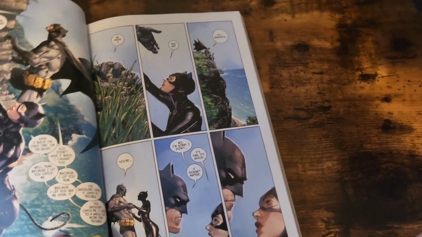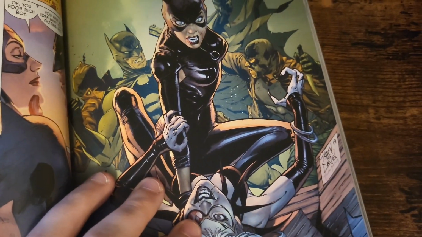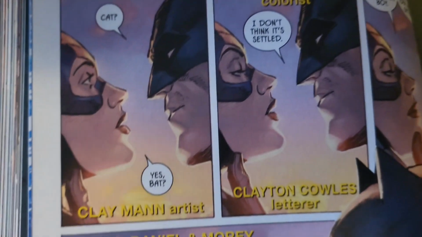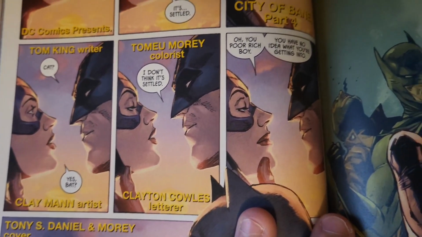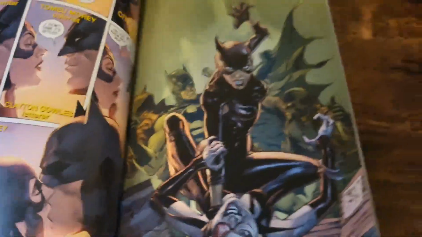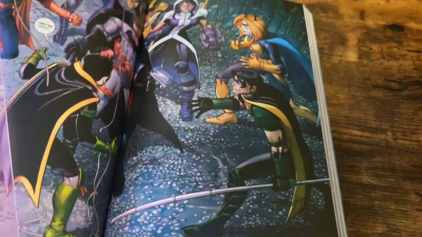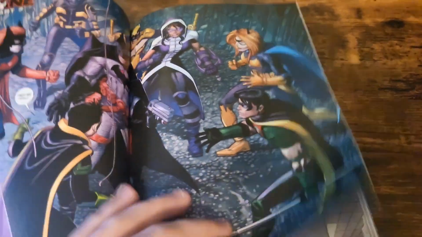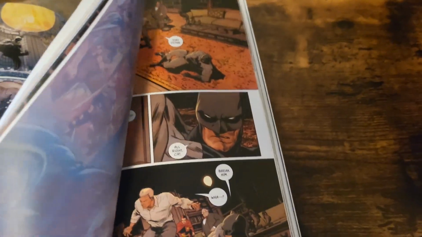Here's the thing. Tom King wrote Batman and Catwoman like they were kindergartners flirting with each other. Like, here it is. Cat? Yes, Bat? I don't think it's settled. Oh, you poor rich boy. You have no idea what you're getting into. The amount of times in this whole series that they go, Cat, Bat. Oh, man. Here's some good artwork with John Romita Jr. That's good. But even the final battle of it was awful.